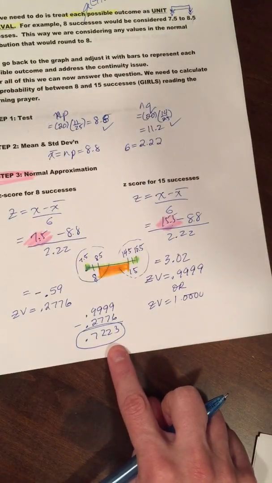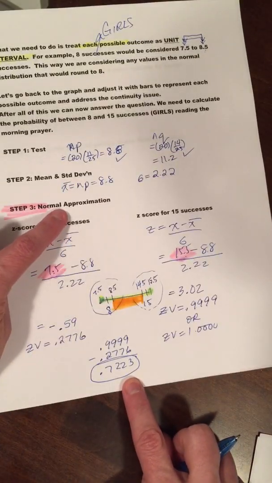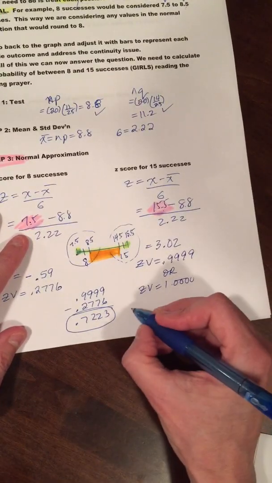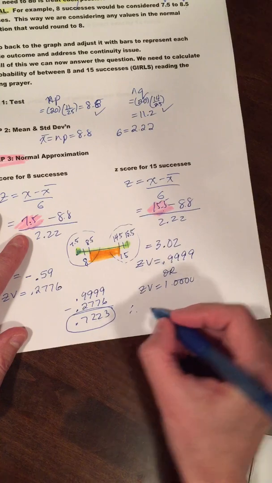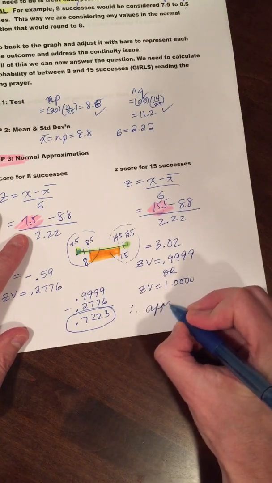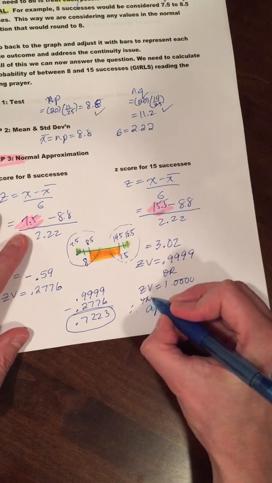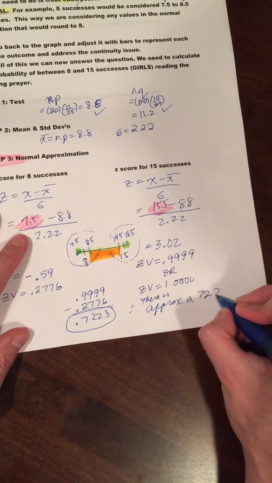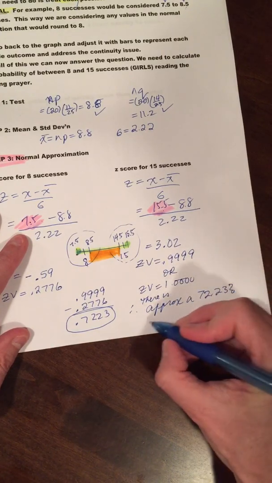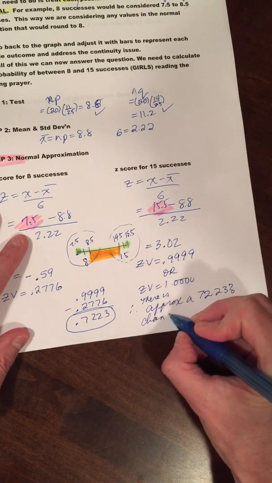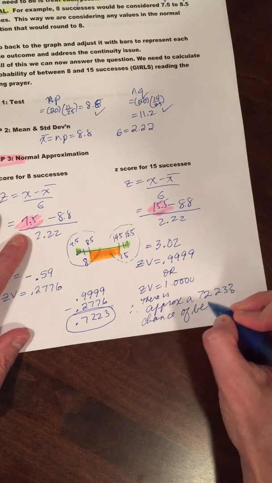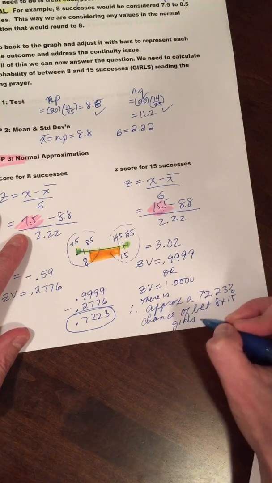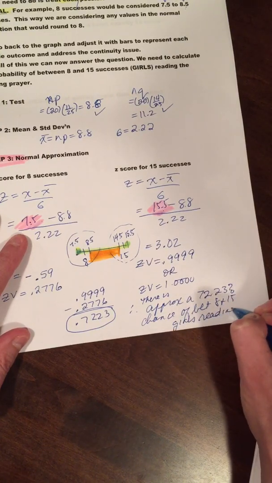This one is off a little bit because this is called an approximation. So in my therefore statement, therefore, there is approximately a 72.23% chance of between 8 and 15 girls reading the prayer.